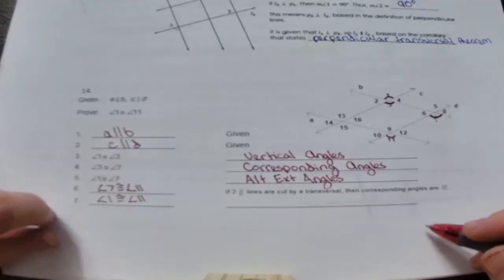Now the last thing is what we're trying to prove. So we're trying to prove that angle 1 is congruent to angle 11. So there's multiple answers I would have accepted. So I would accept that 1 is congruent to 11 based on, you notice that we said more than 3 different angles were congruent to each other.